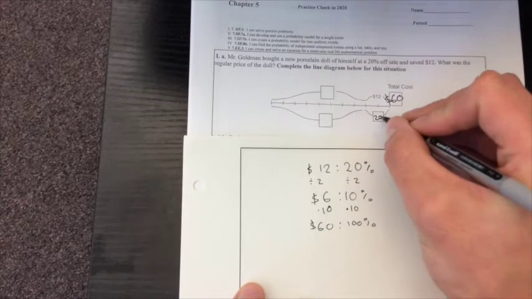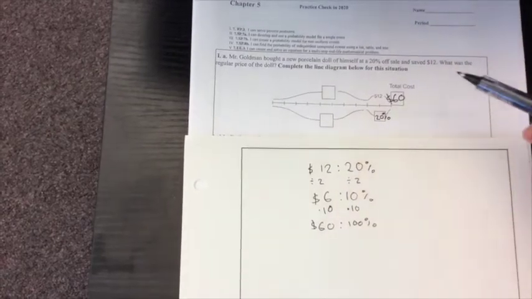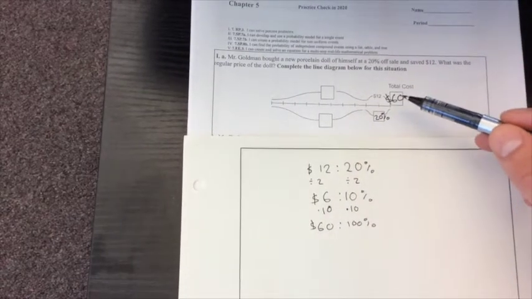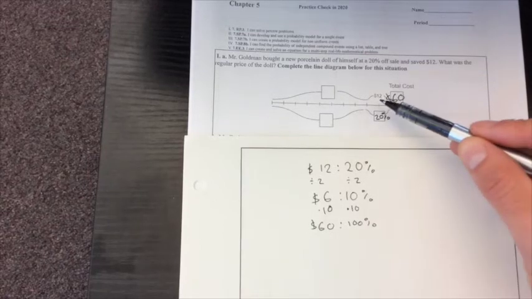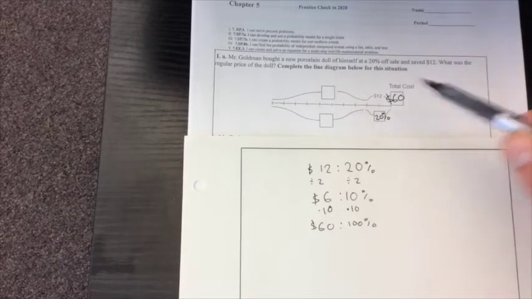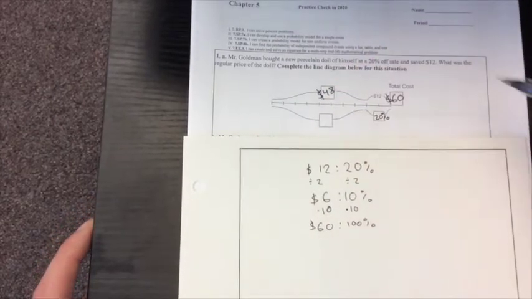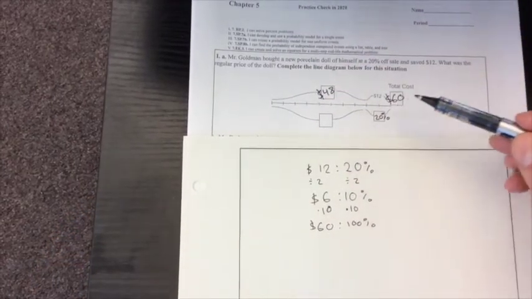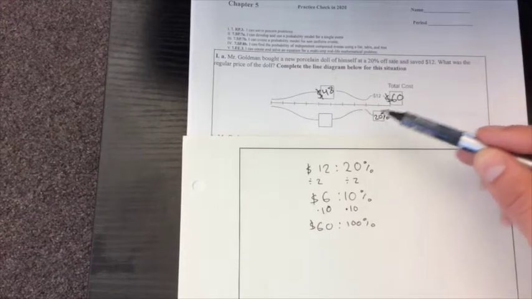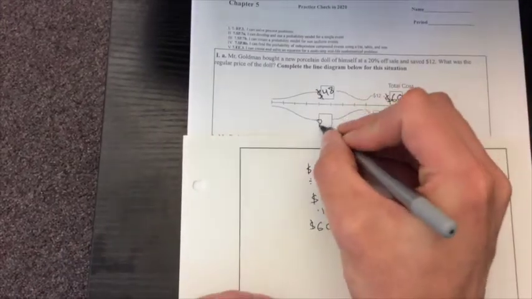Oh, and also, we already knew this is 20% off. And then from there, you could figure it out. So you could go, okay, if $60 is 100%, I take away $12, and I'm left with $48. And I can use a similar strategy over here for the percent, where if this is 100%, I take away 20%, and I'm left with 80%.